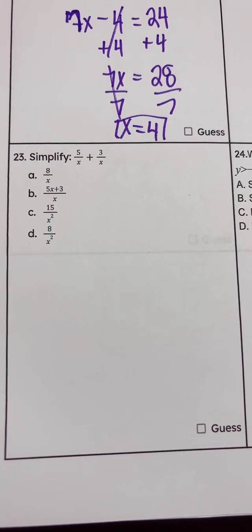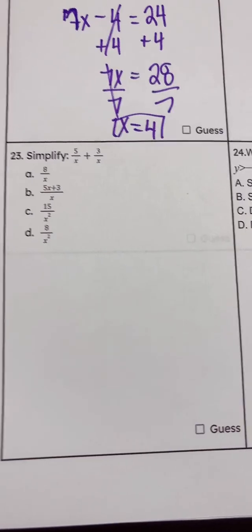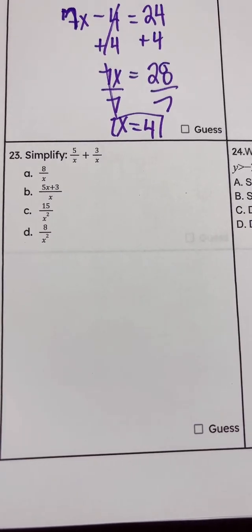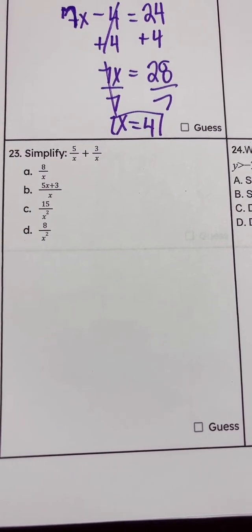So it says simplify 5 over x plus 3 over x. Ooh, what y'all getting for this? I've got to see our answers for this one. Don't let these fractions overwhelm us tonight, y'all. Okay, I see you, Michael. So you said A, Stephanie said A. You're sitting there laughing, D, okay.